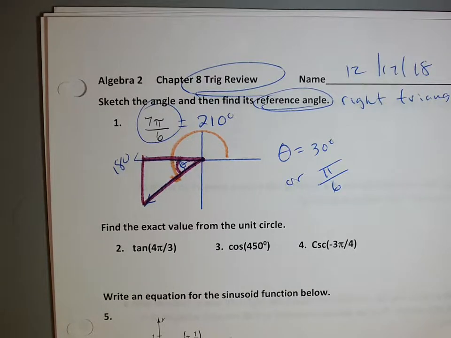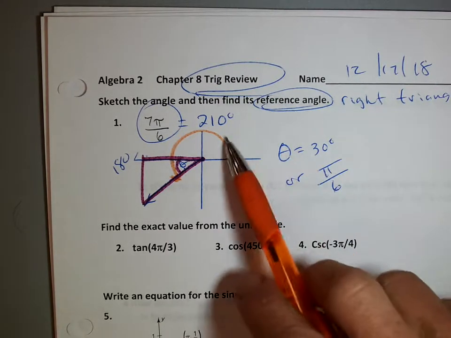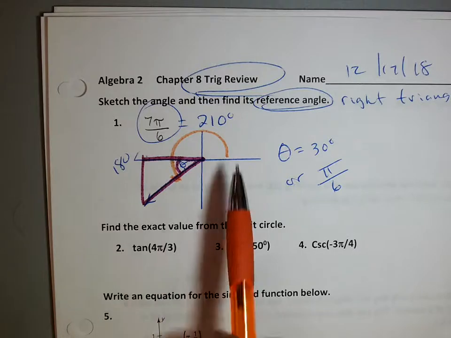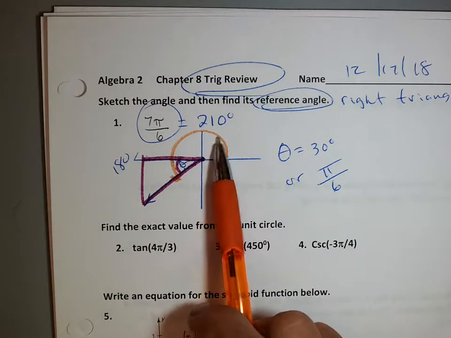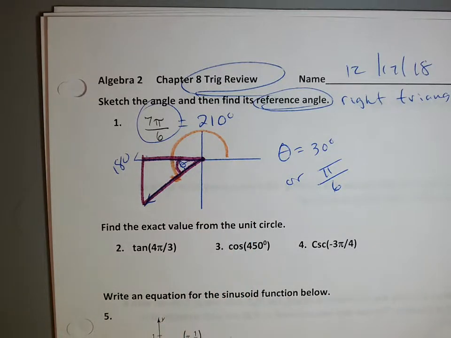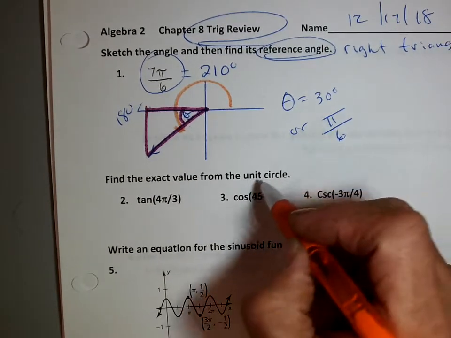So we need to make the right triangle because all of our right triangle trig is dealt with acute angles, not 210 degree angles. You can't even make a triangle out of that. Can't even make a triangle out of that, can you? No. Okay, so now number 2, unit circle, exact value.